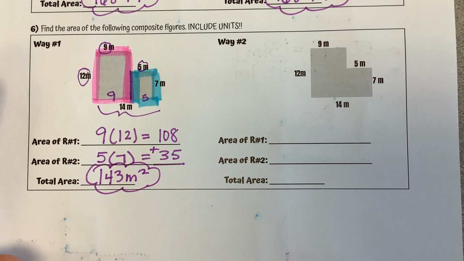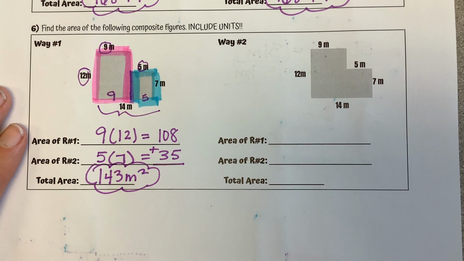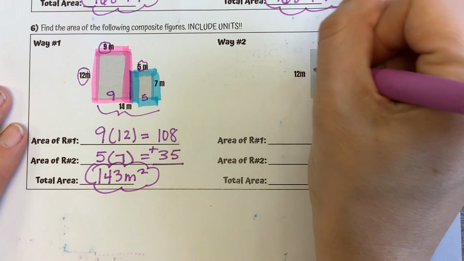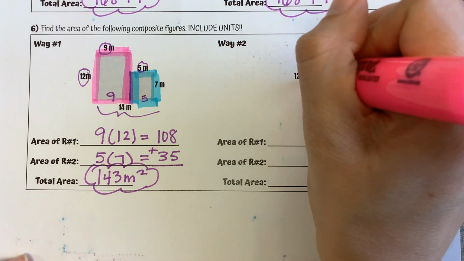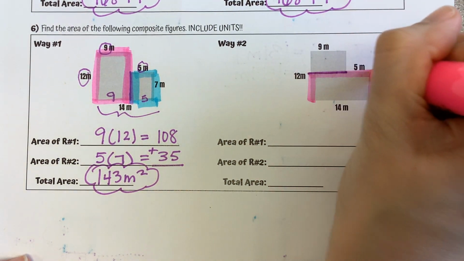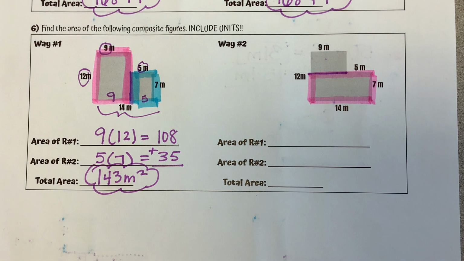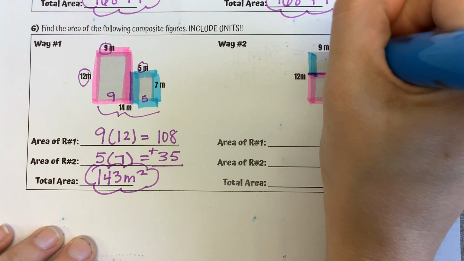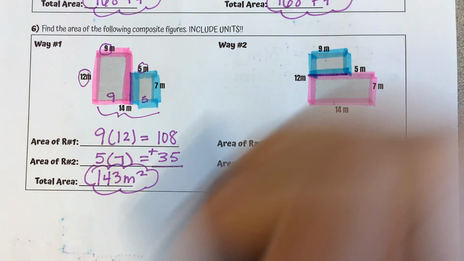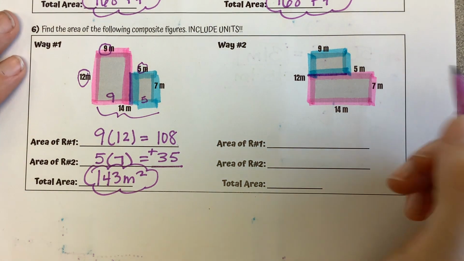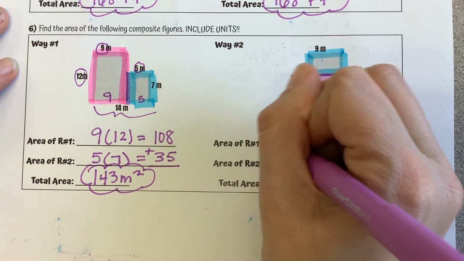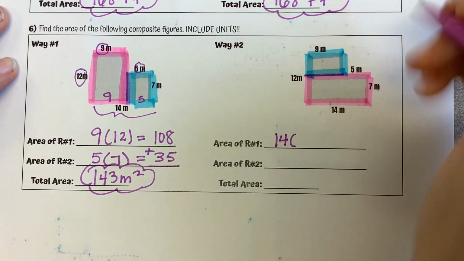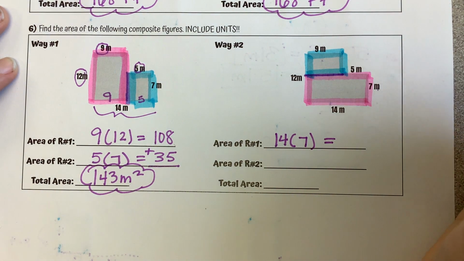So that one we didn't have to do any adding or subtracting, I just had to make sure I'm looking at the right spots. Let's see if we had split it horizontally, if we would have that. I'm gonna highlight this bottom rectangle in one color, and this top rectangle in another color. Okay, for the first rectangle, I have a base right here of 14 going the whole way across, times this height right here of 7. 14 times 7 is 98.